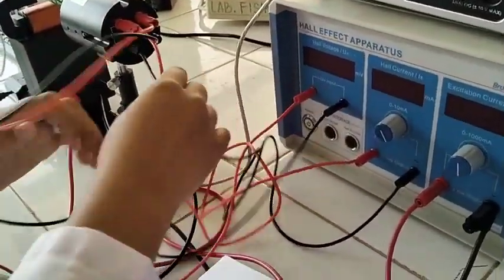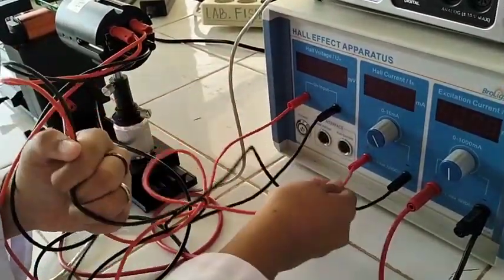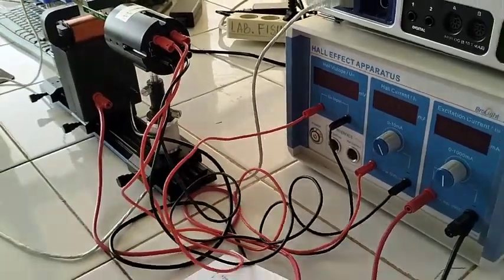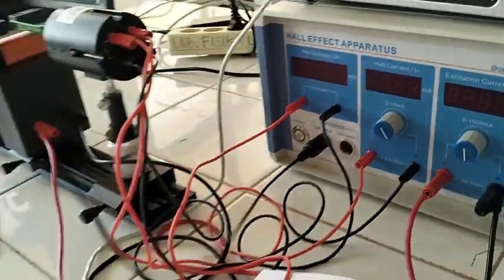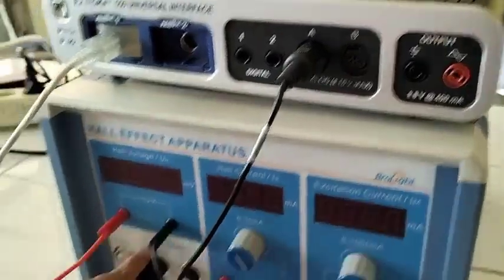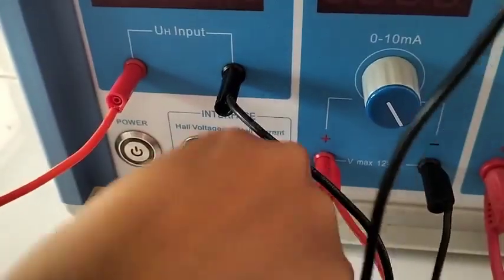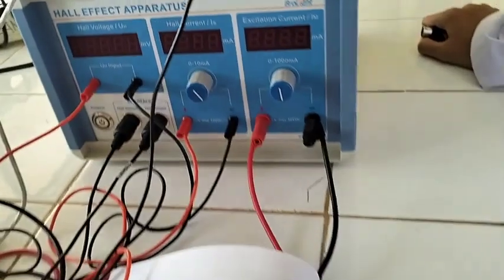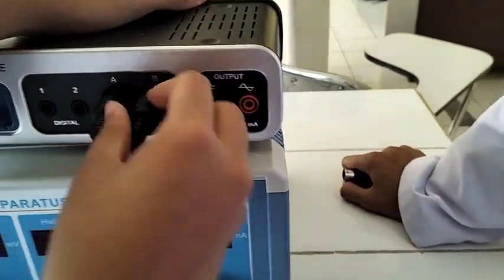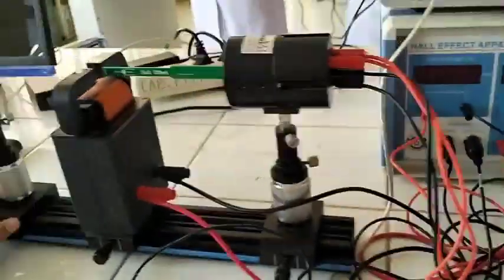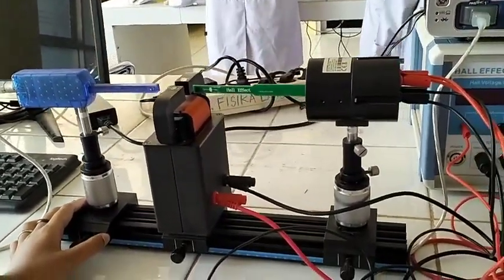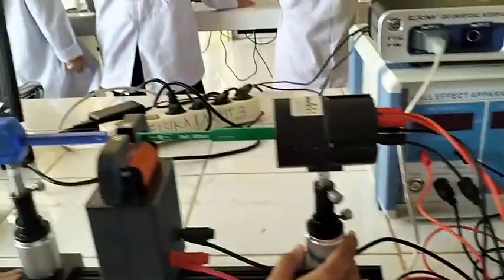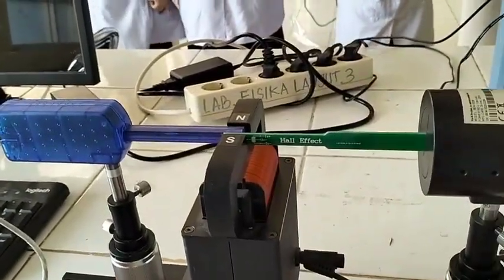Use the 8-pin DIN extension cable UI 5218 to connect the port marking interface Hall voltage on the Hall effect apparatus to analog input A on the universal interface 550. Next 5. Use the 8-pin DIN extension cable UI 5218 to connect the port marking interface Hall current on the Hall effect apparatus to analog input B on the universal interface 550.